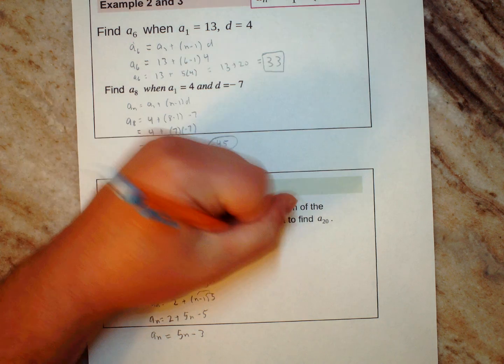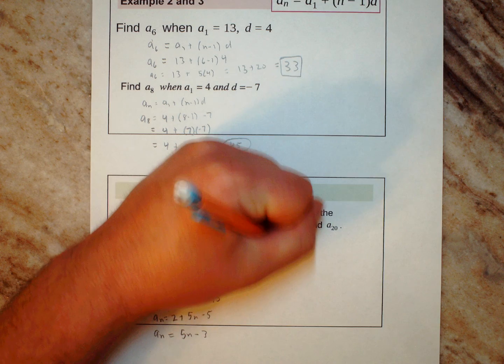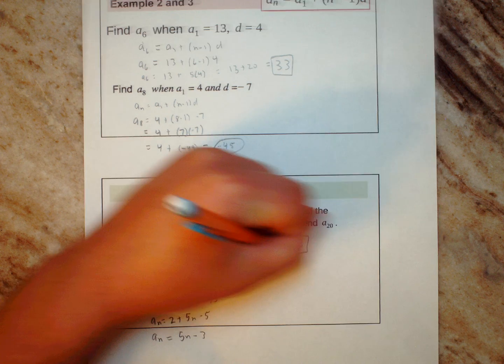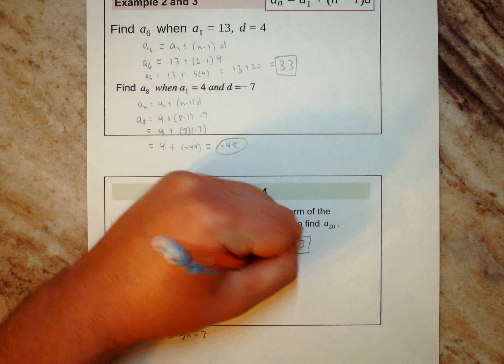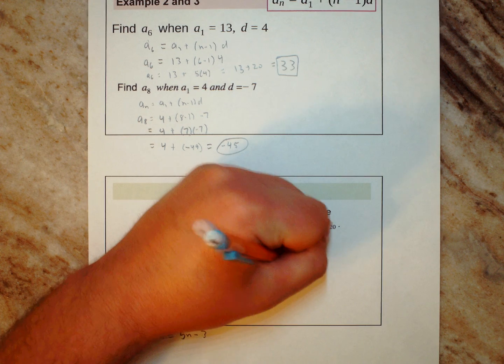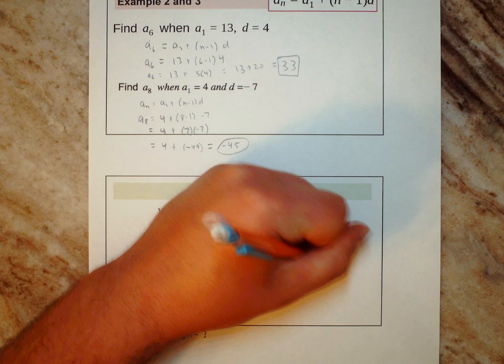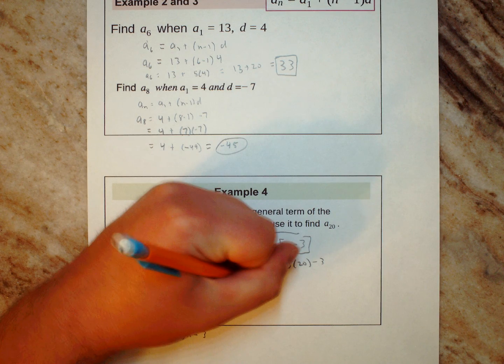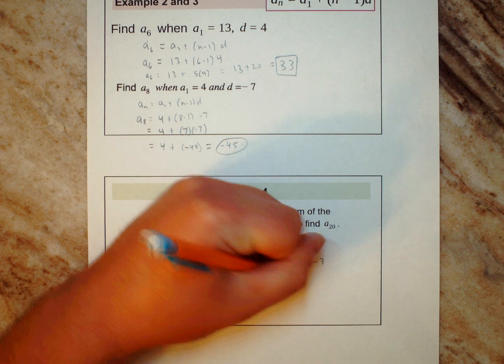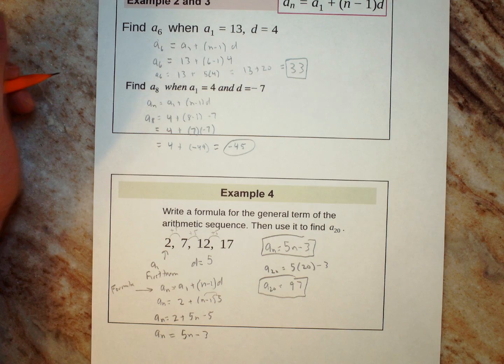Now we have to find the 20th term. Here's our formula. To find the 20th term, 5 times n, which is 20, minus 3. a sub 20 equals 97. And that is how you do it.